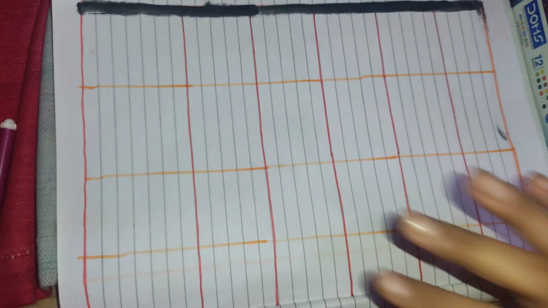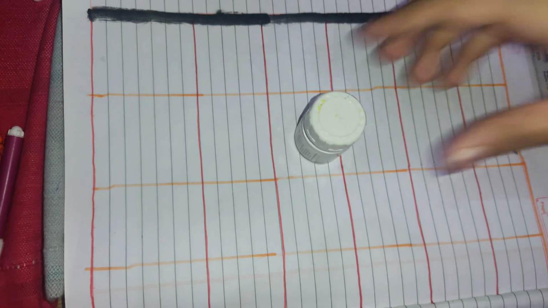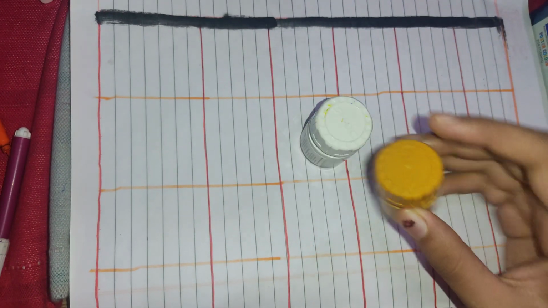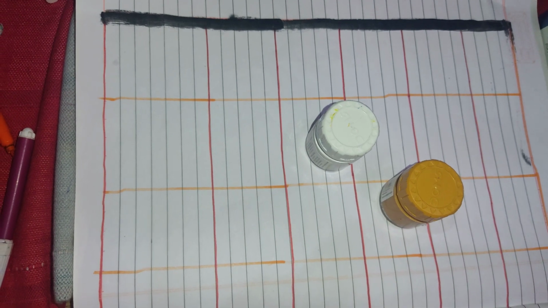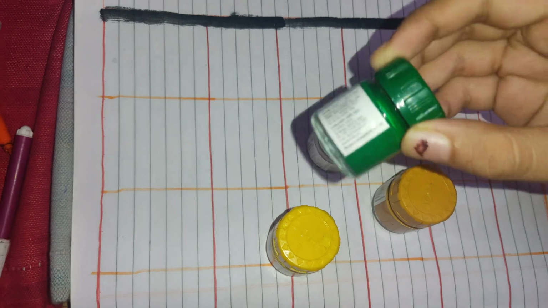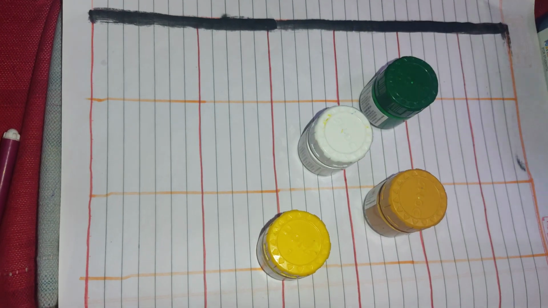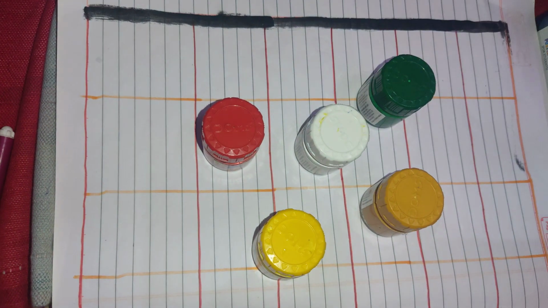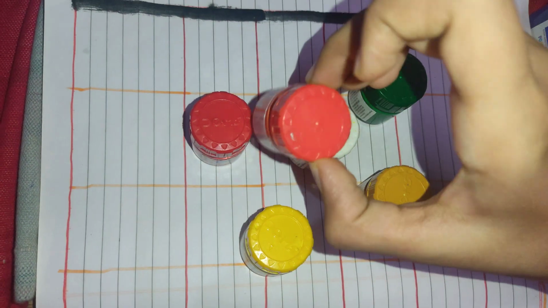Hello guys, today we will learn some colors. White color, chrome color, yellow color, dark green color, red color, orange color.